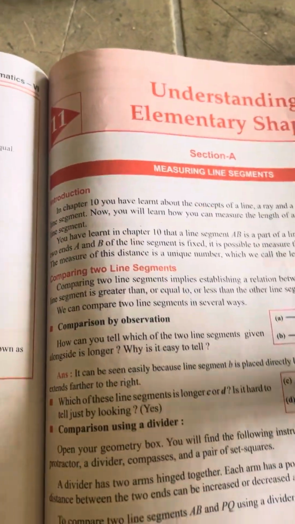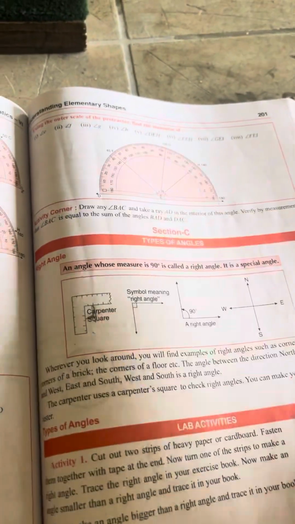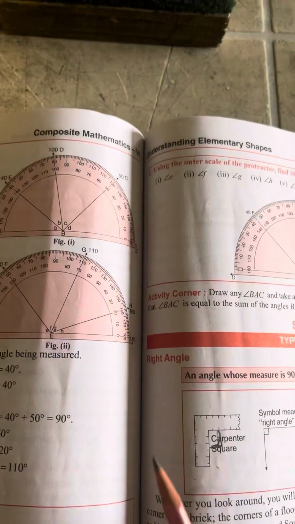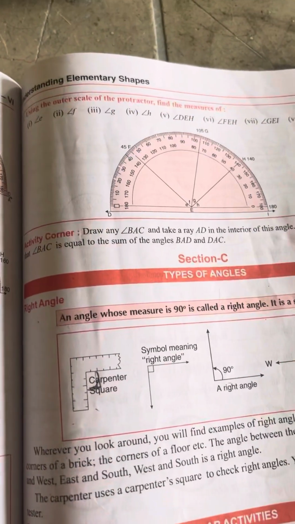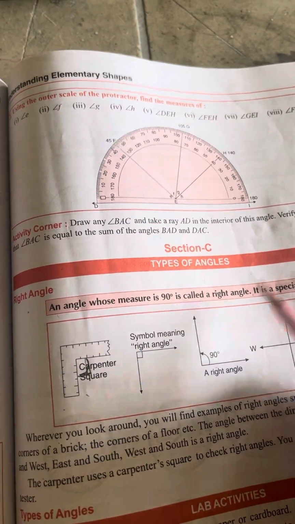We revise types of angle in this chapter today. So come to page number 201, types of angle. The first angle we study is the right angle. An angle whose measure is 90 degrees is called the right angle.